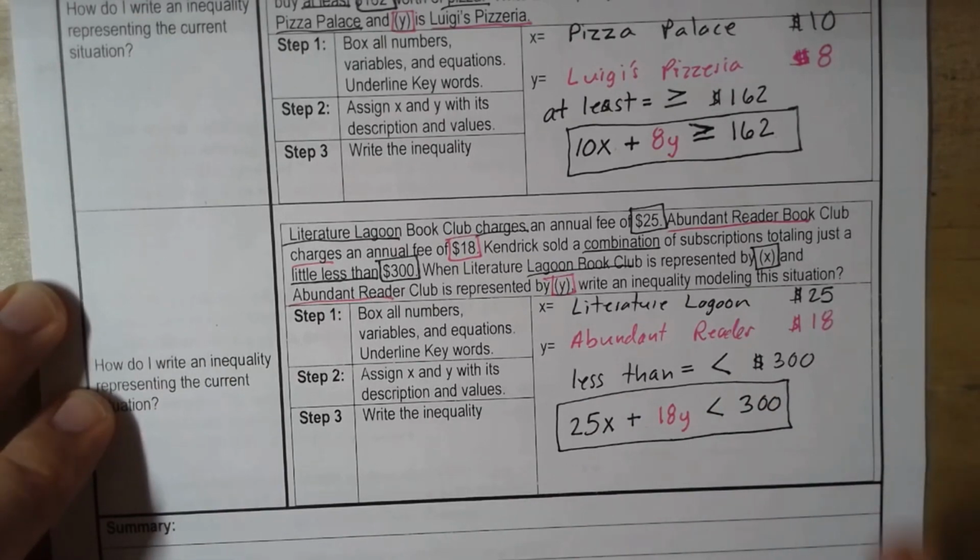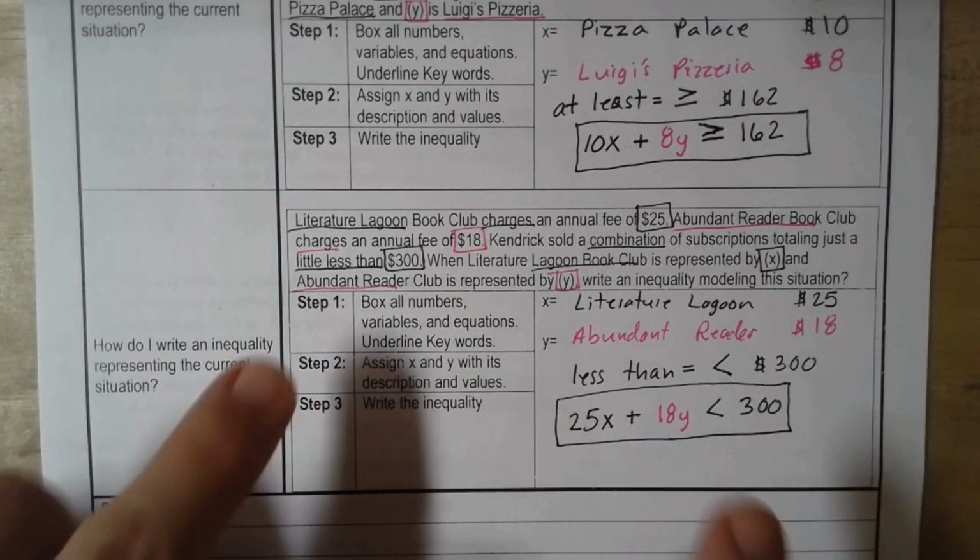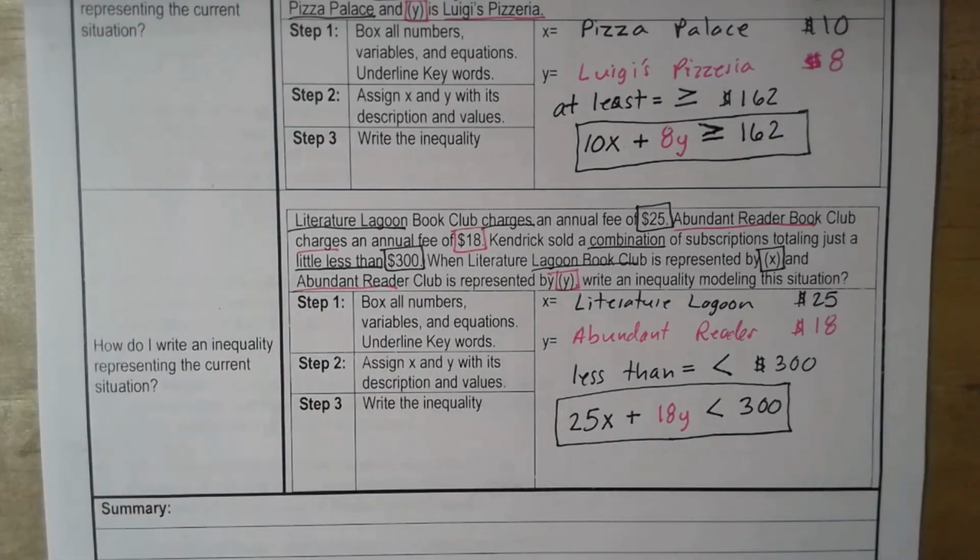Now I hope you got that right. This is all there is to it. If you follow these 3 steps, I guarantee you're going to be able to get these right 99% of the time.